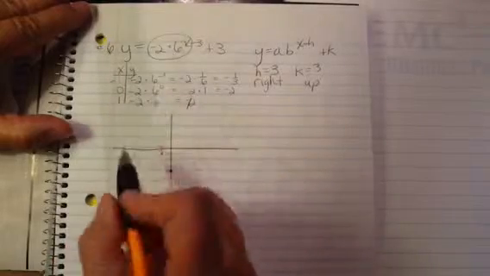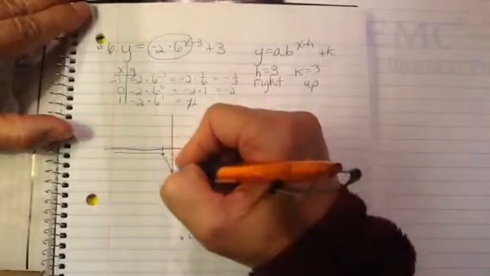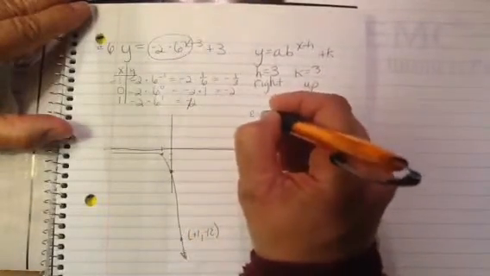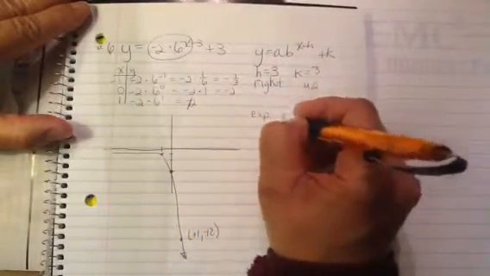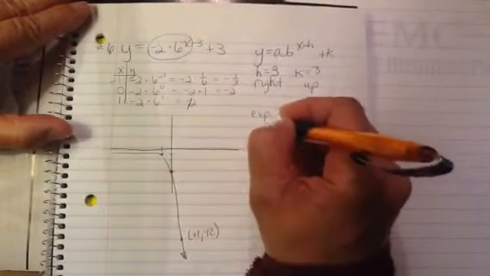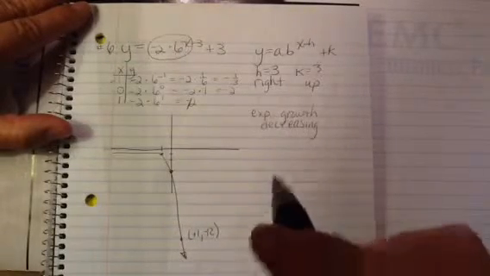My horizontal asymptote is here, so now I'm going to go like this. This happens to be an exponential growth, but it's a decreasing one. Okay, now this should have been dotted, and I apologize that I didn't dot it.